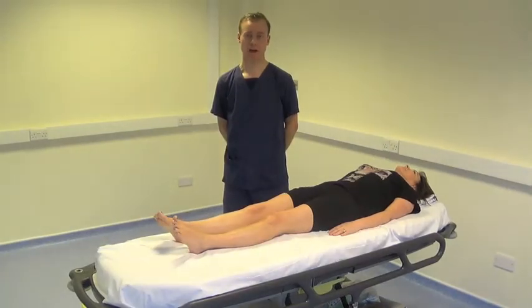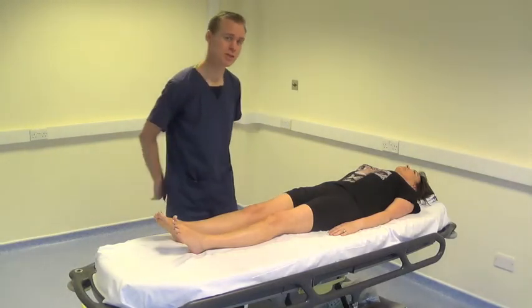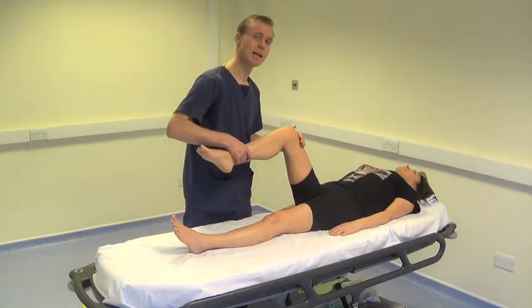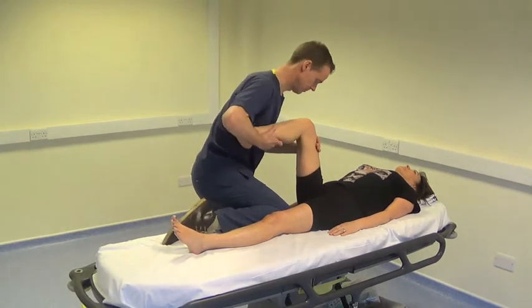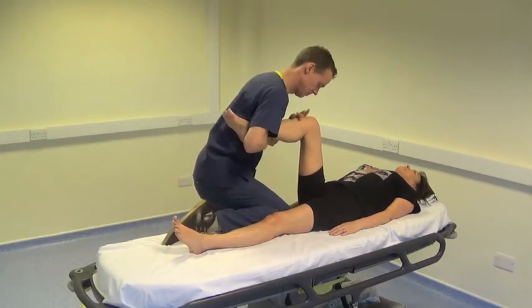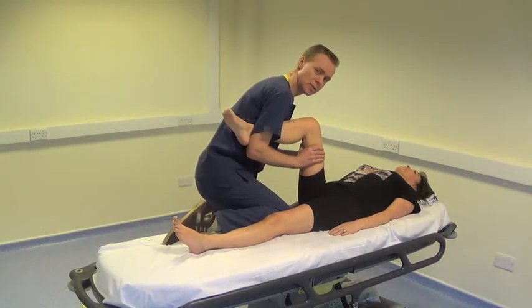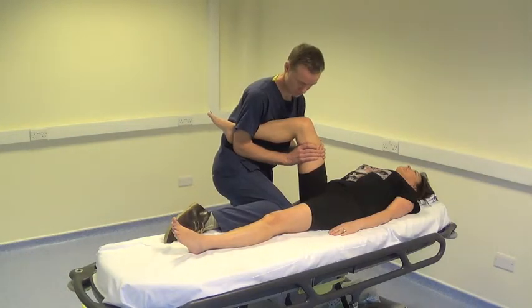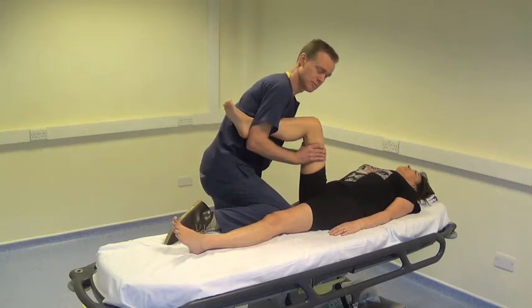Passive, medial and lateral rotation. Remember to support the patient's thigh and try not to stretch the patient's knee collateral ligaments. Medial rotation. Lateral rotation.